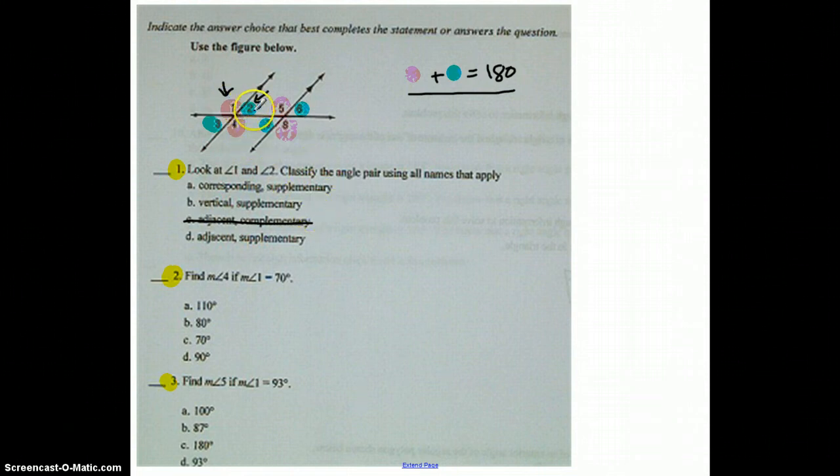Now if I look at them, they're right next to each other, which means that they can't be corresponding and they can't be vertical. But they are adjacent. Adjacent means that they share a common side or a common point. And you could see in here, that's actually a common side that they share between them. Now, I'm going to take a little bit of this off of here, just the arrows so we can deal with the next question.